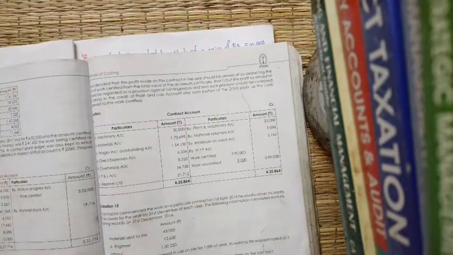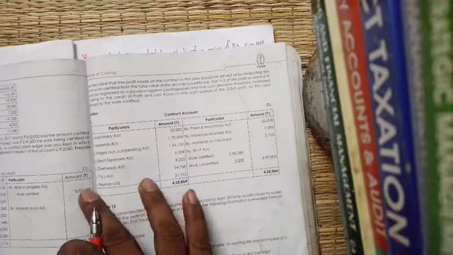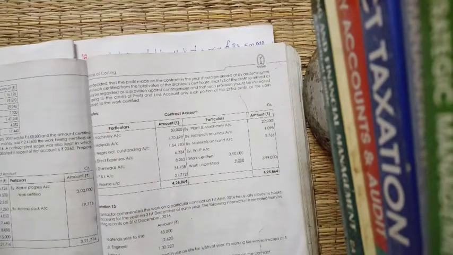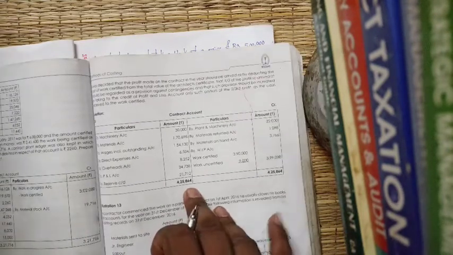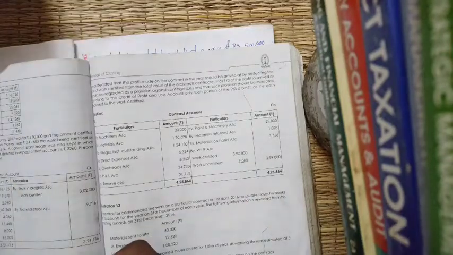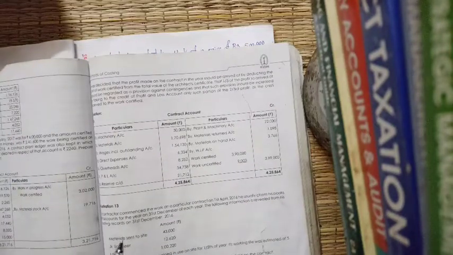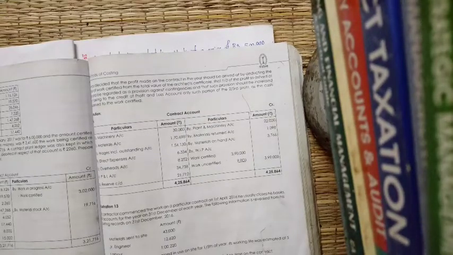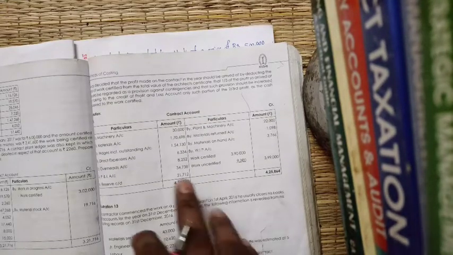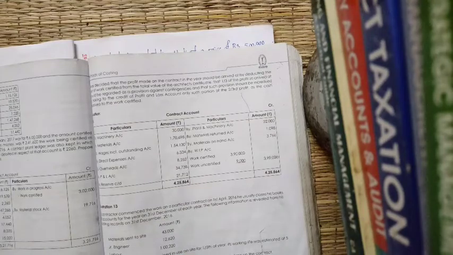It is not mentioned here, so we need to calculate. Cash received is 3,60,000 and work certified is 3,90,000, so that is the architect certificate here. First we need to calculate, and the remaining 2/3 of profit should go to profit and loss account.